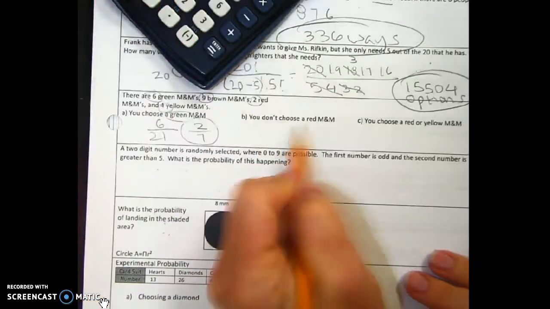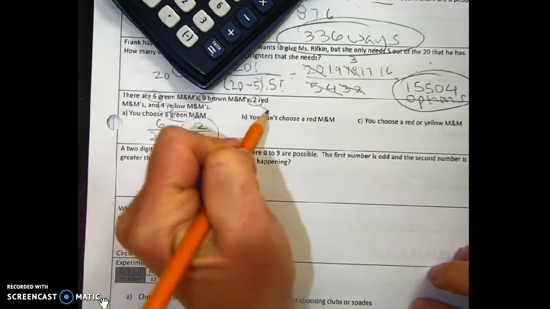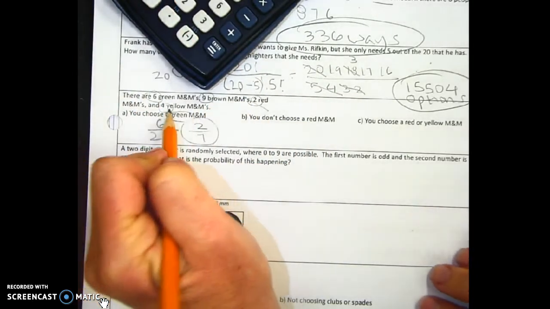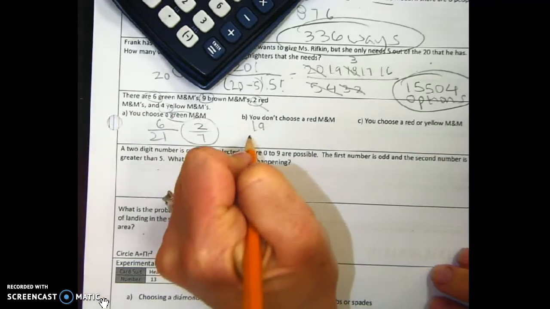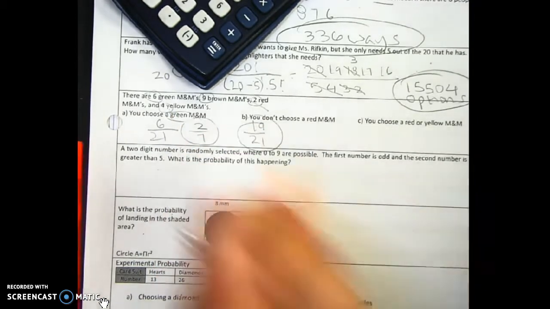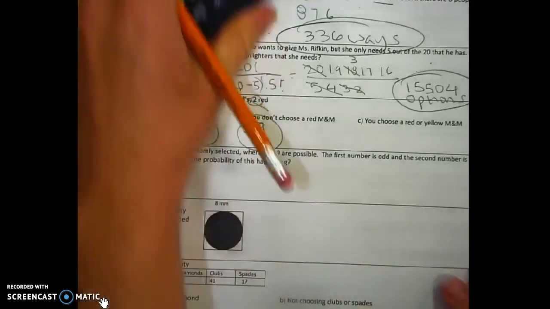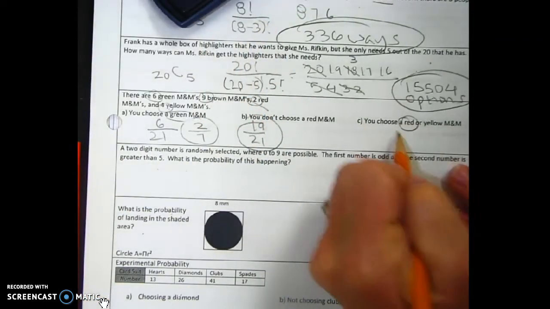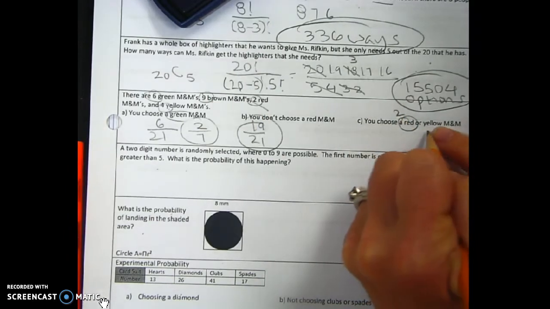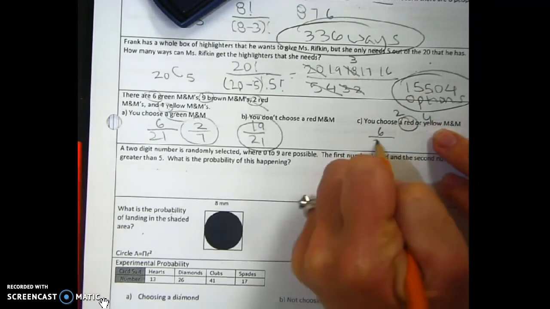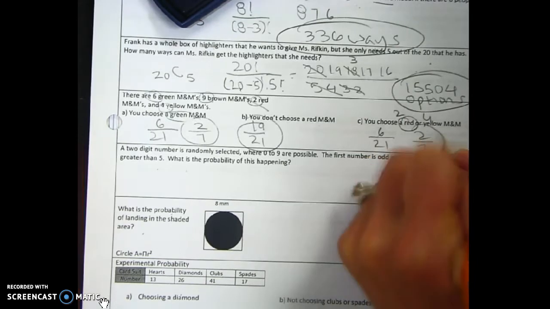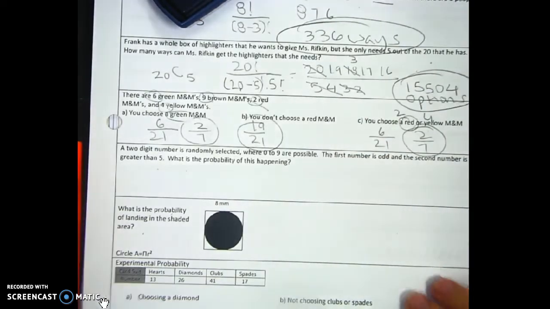All right, you don't choose red. So if you don't choose red, you choose green, brown, or yellow, and that makes 19 over 21, and you can't simplify it. You choose red or yellow. So reds, there are 2, and yellows, there are 4. That makes 6 over 21, which I know correctly simplifies to 2/7.